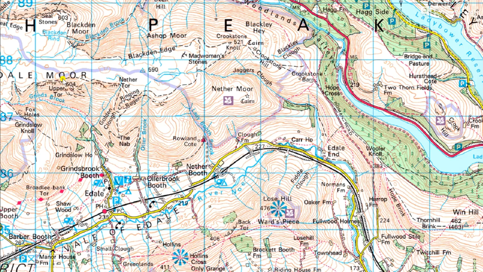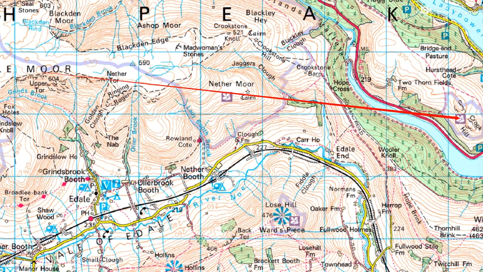If we were at Upper Tor, well, the ground would drop away steeply to our right, but if we were looking across to Crook Hill, we'd be looking along the contours to start with. Let me just demonstrate that. So if we were somewhere here on Upper Tor looking across to Crook Hill, we'd be looking along these contour lines, almost along the edge of the plateau with a steep drop to the right.